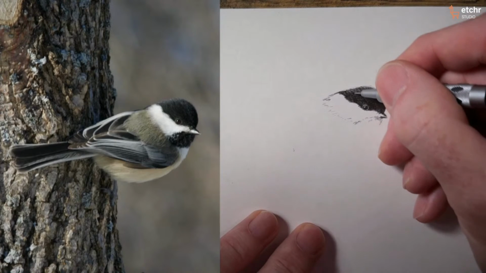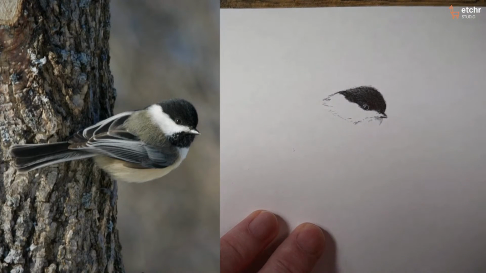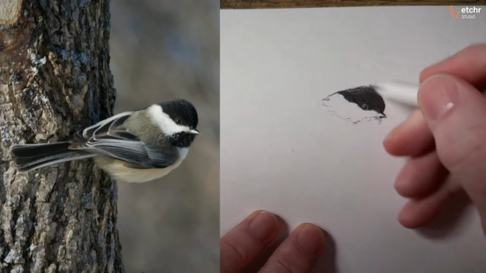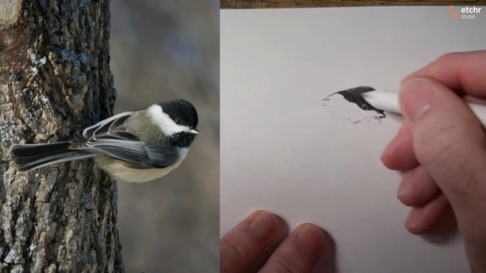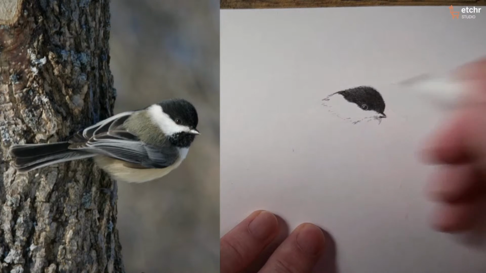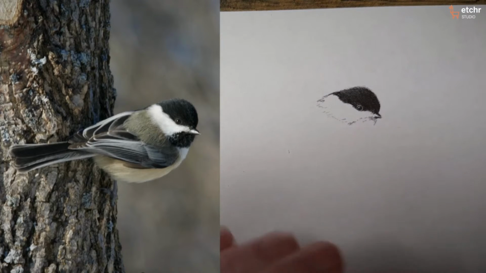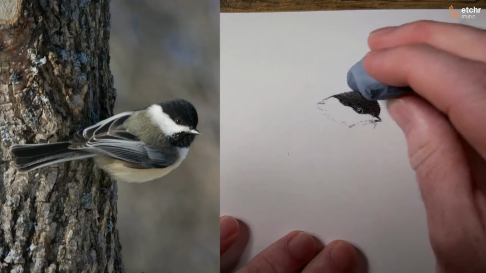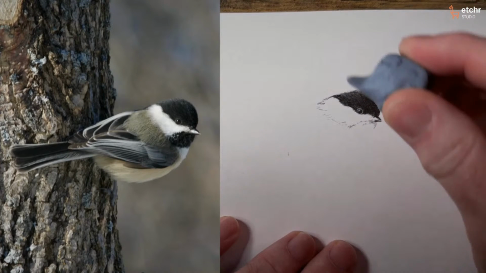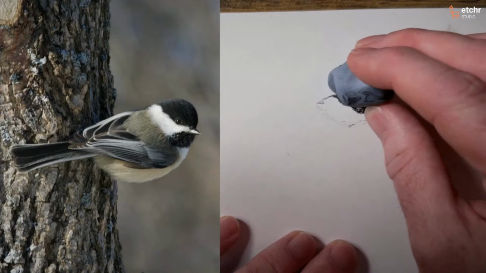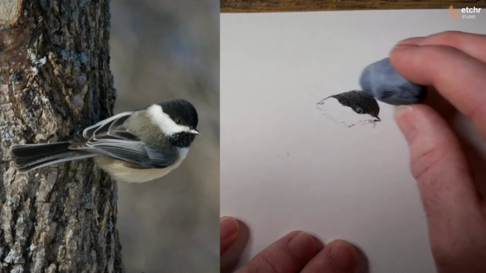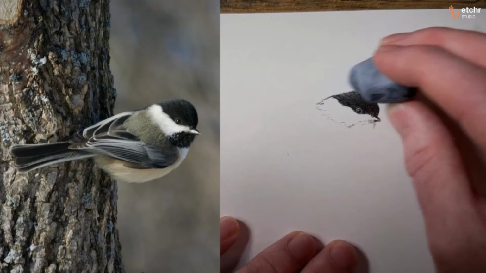And what I'm going to do is I'm actually going to use my blender and just blend a little bit into this lighter. And then what I'm going to do is lift off a little bit of the graphite just by, I've got a little piece like that, and I'm just dragging it across the top here just to make it a little bit lighter.